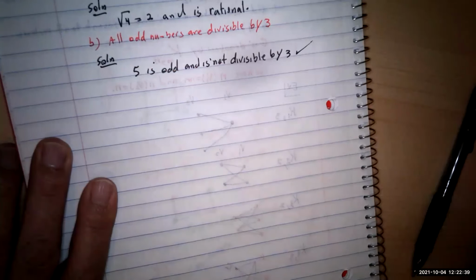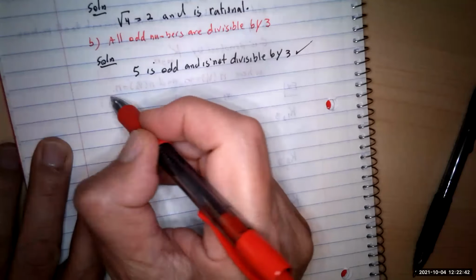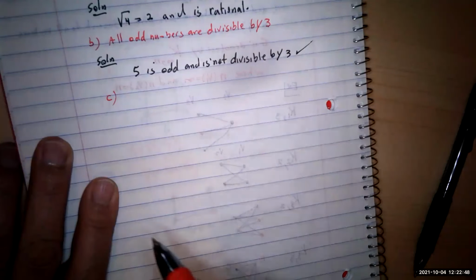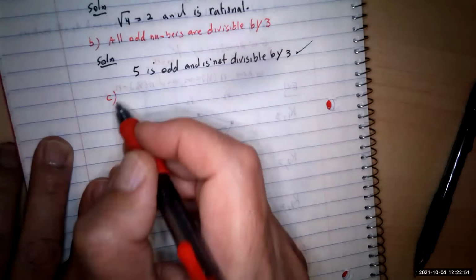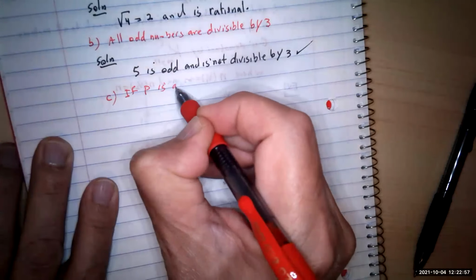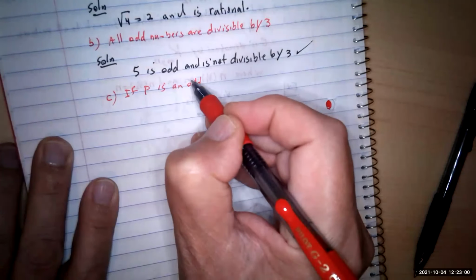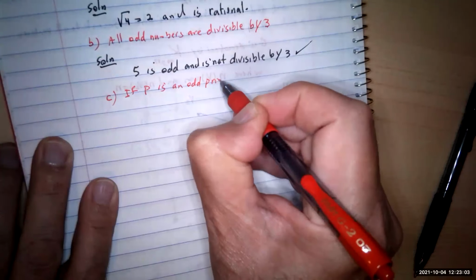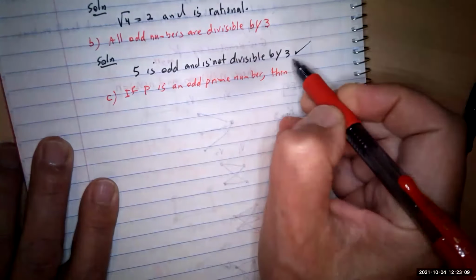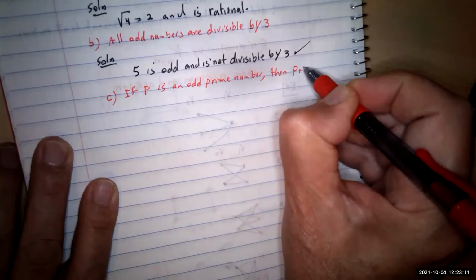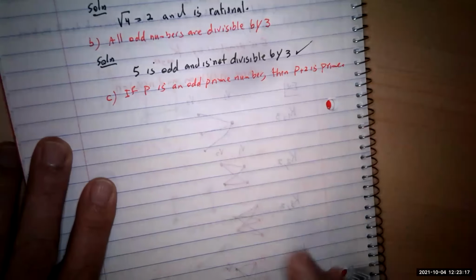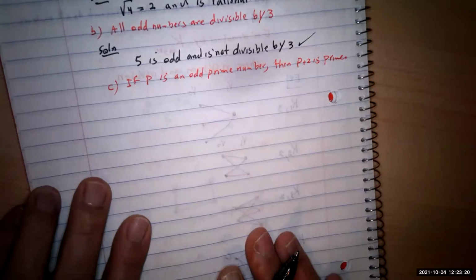Any question? The next one. So one question is probably 4 parts, and you just give us 4 of these ideas. The next one is: if P is an odd prime number, then P plus 2 is also prime. So you have to give us a counterexample. Give us a prime number that rejects it. Any suggestion for this one?